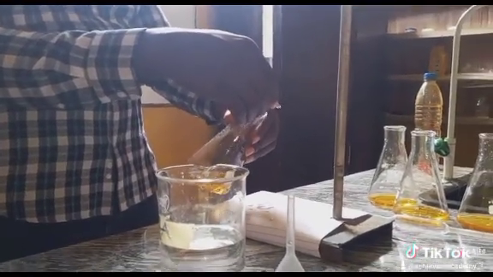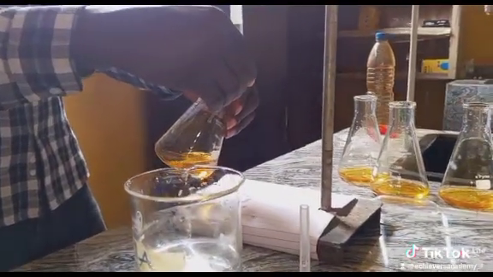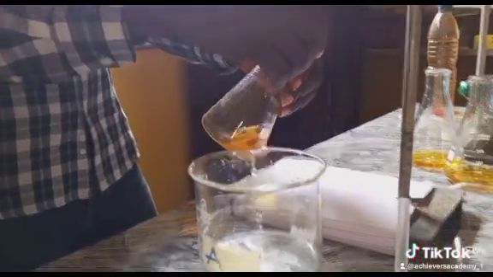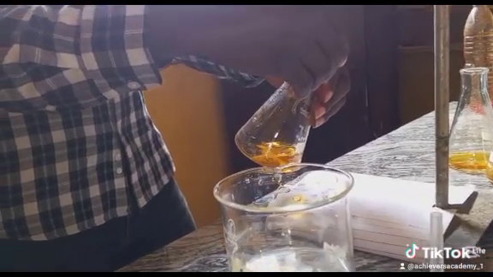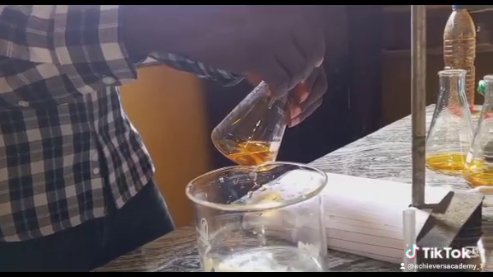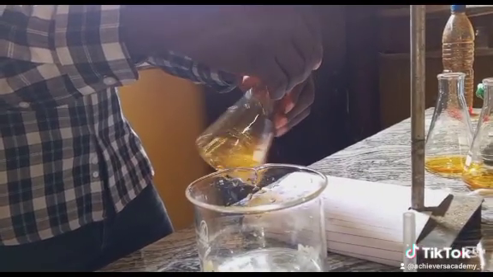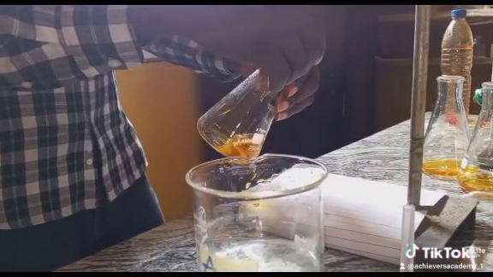Is it appearing to change? No. Are you sure? You are not seeing anything in form of pink color? Yes, sir. It is appearing to change. And at the point where you are suspecting that you are nearing the end point, you take it drop by drop. If not, you will over titrate it.